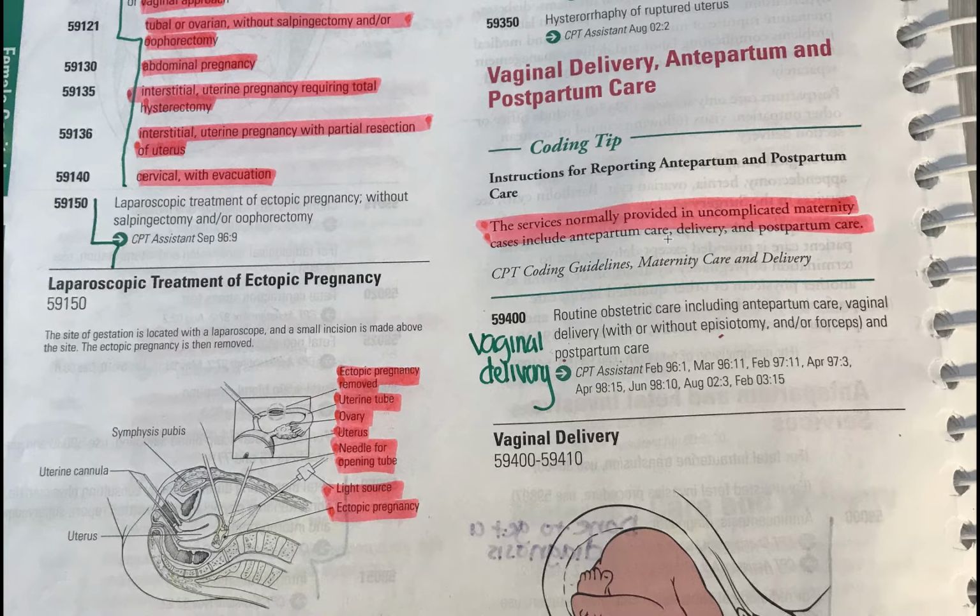Let's talk about delivery. So 59400 is for vaginal delivery. Look at the coding tip on this page. Instructions for reporting antepartum and postpartum care. The services normally provided in uncomplicated maternity cases include antepartum care, postpartum care, and the delivery. Antepartum care are the visits that you go to before delivery, and postpartum are the visits that you go to after delivery. Now, there are cases where one doctor will do the antepartum care and a separate doctor will do the delivery, and there are different coding scenarios for that we're going to talk about. But if it's the same doctor that does your antepartum, delivery, and postpartum care, it's all bundled into one code. So for a vaginal delivery with antepartum and postpartum care, you would code 59400.